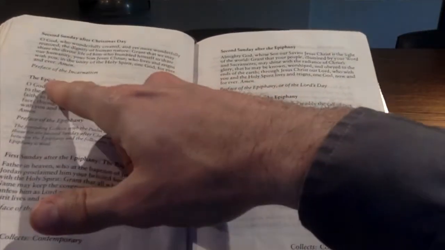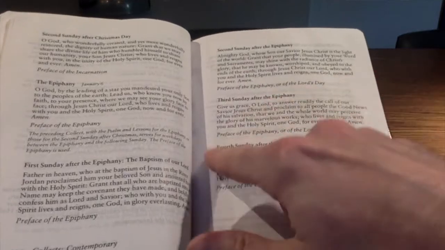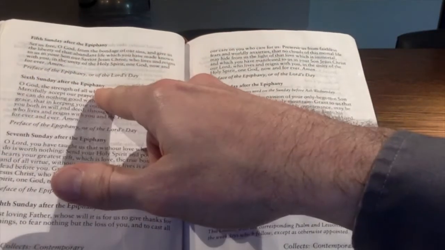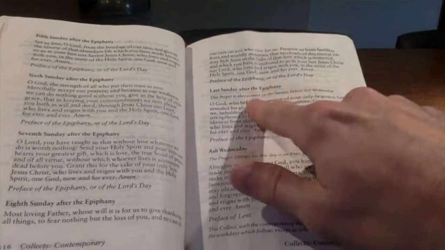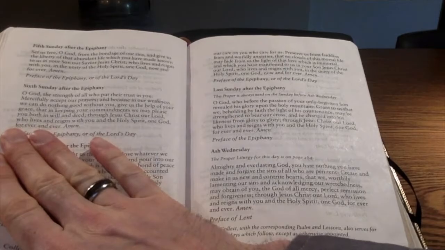So there are 7 Sundays in the season of Epiphany. We start with the baptism of our Lord on the first Sunday after the Epiphany. We run through up to the 6th Sunday of Epiphany, and then we use the last Sunday of Epiphany on the 7th week. And then we omit the propers for Epiphany 7 and 8. So let's look at that in a little more concrete terms from our actual calendar from 2020.